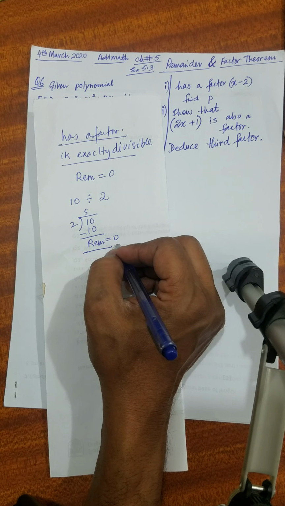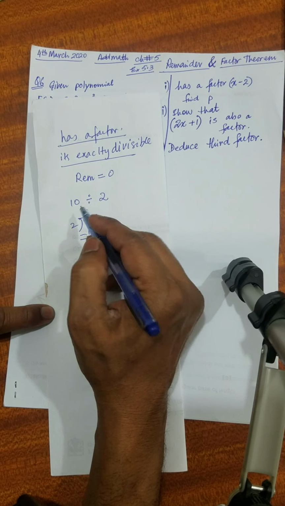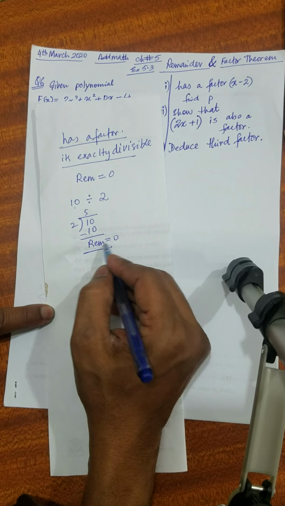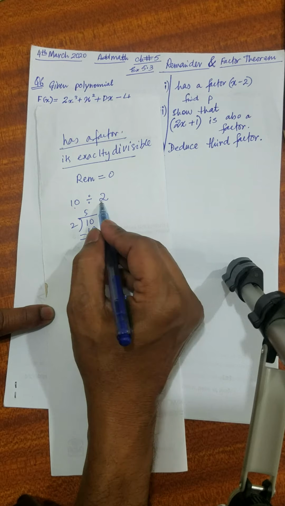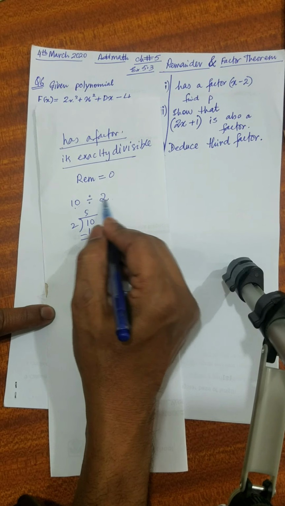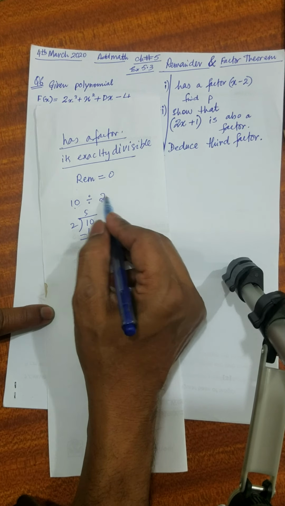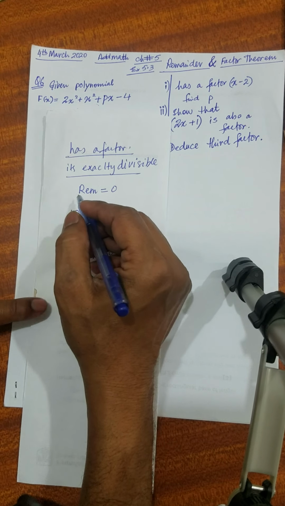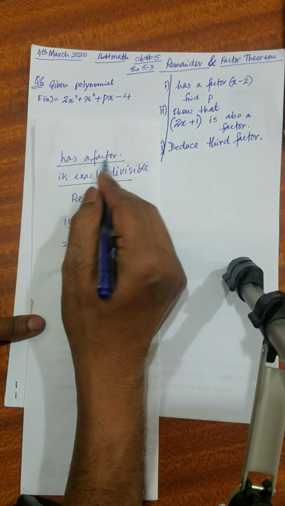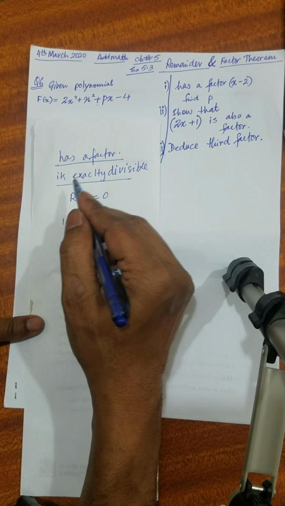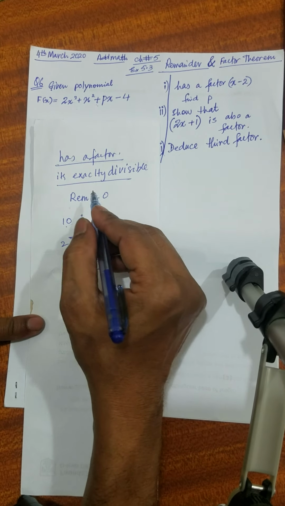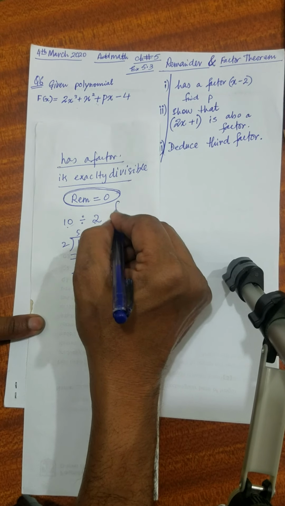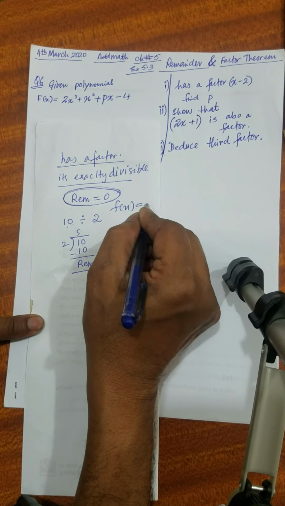So how can you conclude this? You can say that 10 is exactly divisible by 2, and so the remainder is 0. Or I can say that 2 is a factor of 10. It has the same meaning. In both the cases the remainder is 0. So again I'm repeating, in any question whenever you read these words it has a factor or it is exactly divisible, you need to put the value of remainder is 0, that is f(x) equals 0.